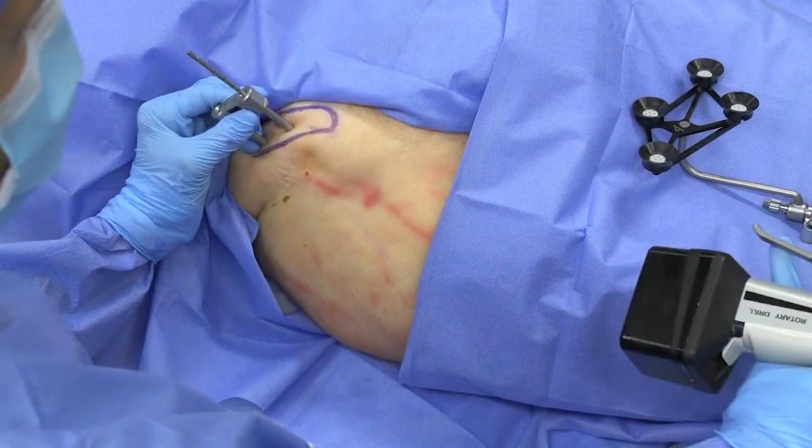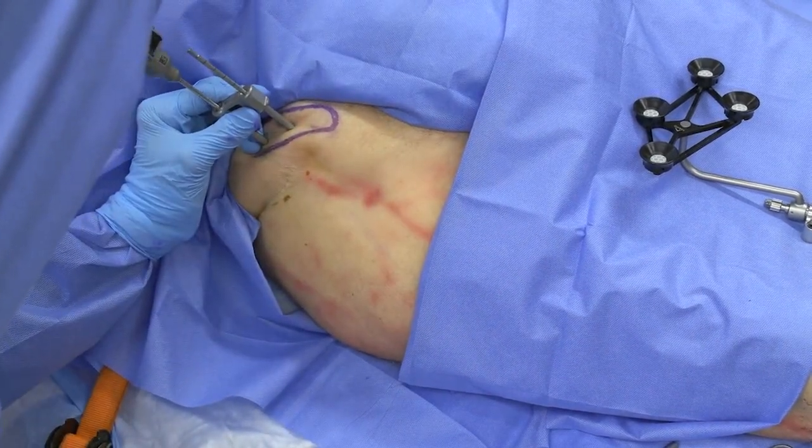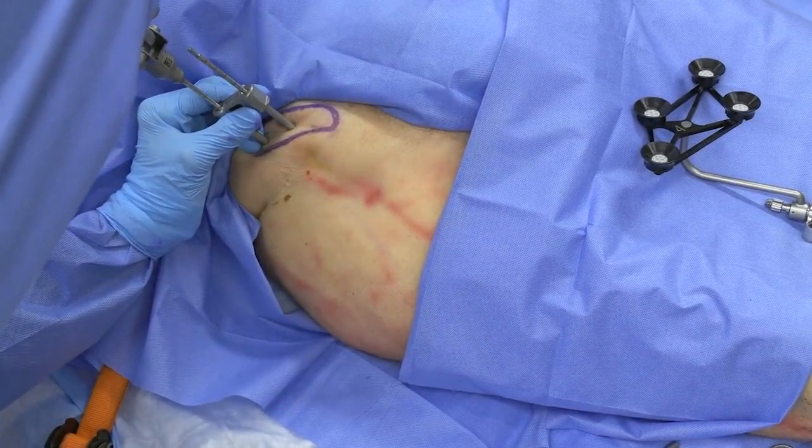And we try to get at least 3 to 4 centimeters of penetration to optimize our fixation.